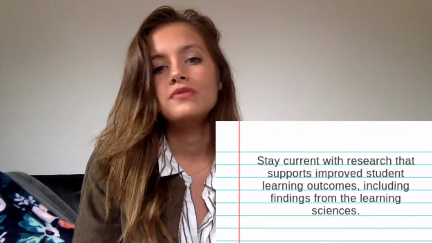The last part of the learner standard says to stay current with research that supports improved student learning outcomes, including findings from the learning sciences. One way you can do this is also through Twitter. Along with following PLNs, personal learning networks, you can also follow accounts that post a lot of research articles about different teaching methods, and by following that you can learn so much about what methods to use in your classroom. That's the three parts to ISTE Standard 1, the learner.